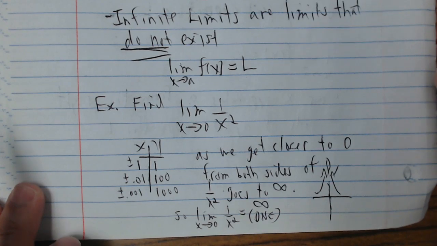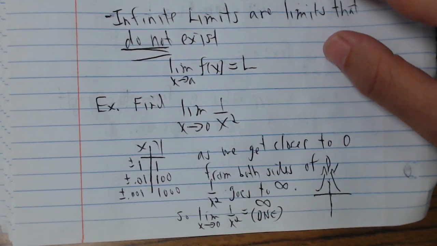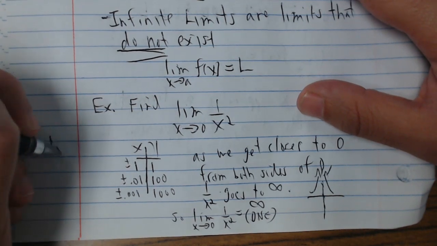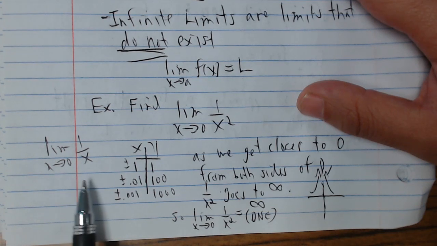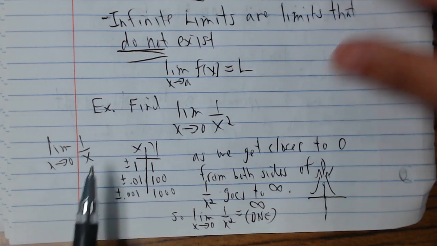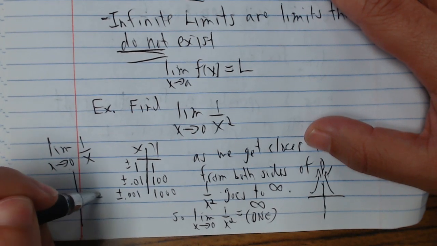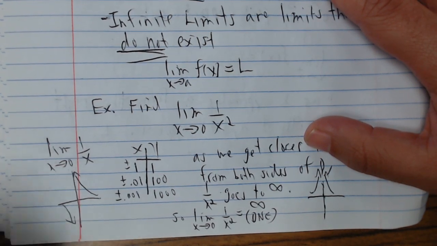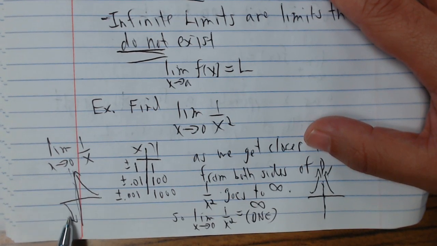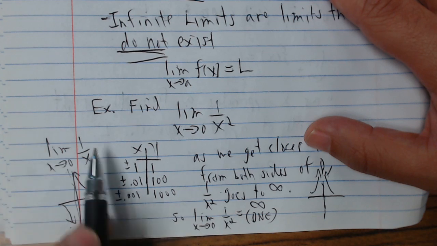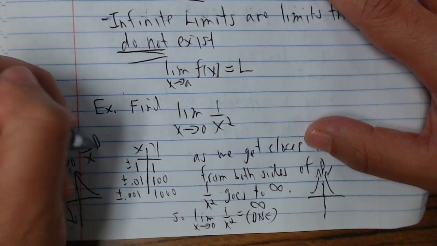Whereas if you look at another example we could do, I could say, what would the limit as x approaches 0 of 1 over x be? See, I can't call this infinity or negative infinity because they don't agree from both sides. If you look at the graph of it, notice how from the right side of 0, it goes up to infinity. From the left side, it goes down to negative infinity. So I can't say this is infinity or negative infinity because they don't agree. So this is when I would say does not exist.